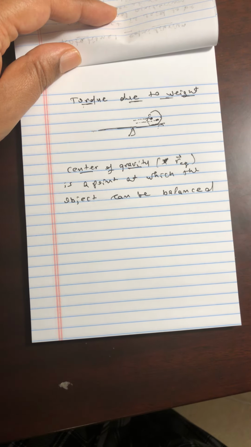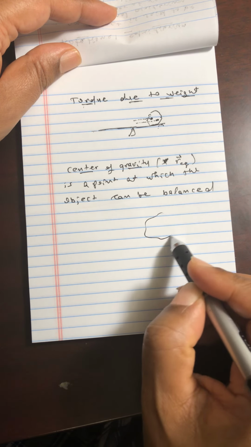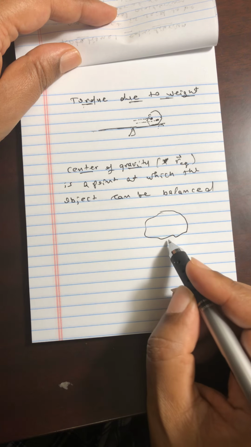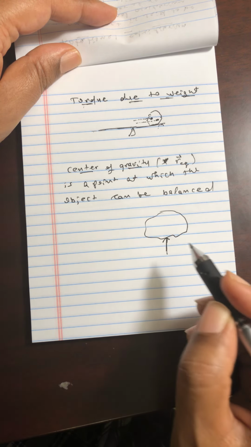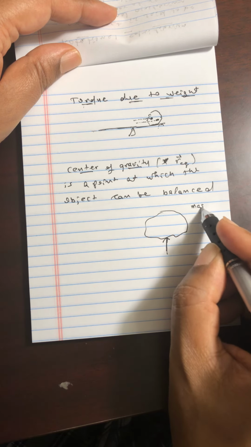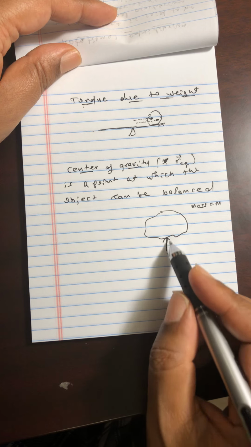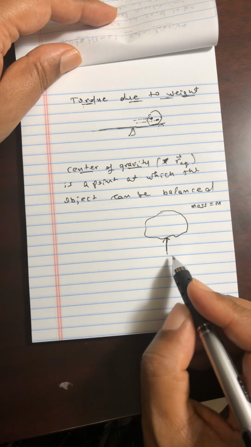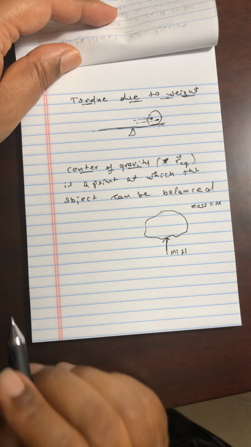Now suppose we have this object over here, and let's say it can be balanced over here. Let's say the mass of the object is m. Obviously if it's balancing it, then this force should be equal to the weight, which is mg. So this force pulling up is balancing this object.